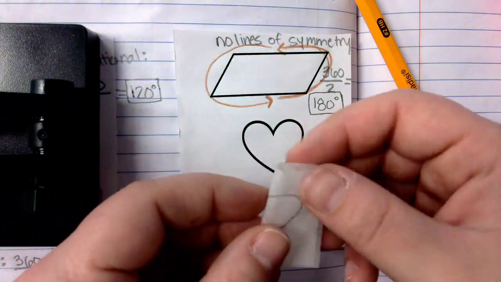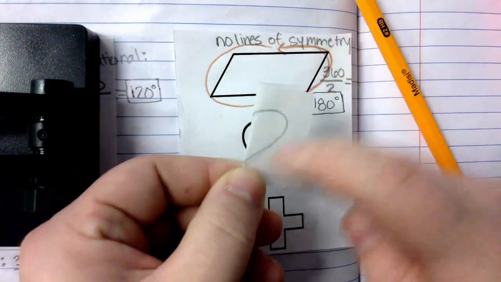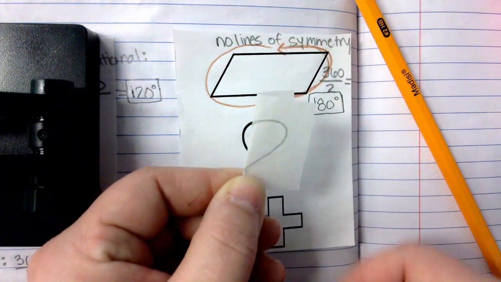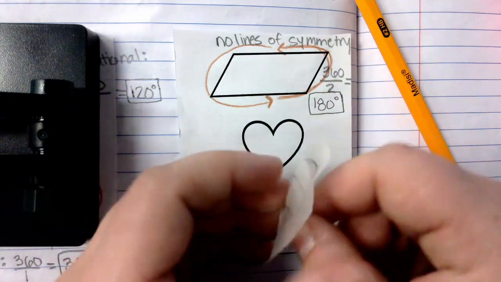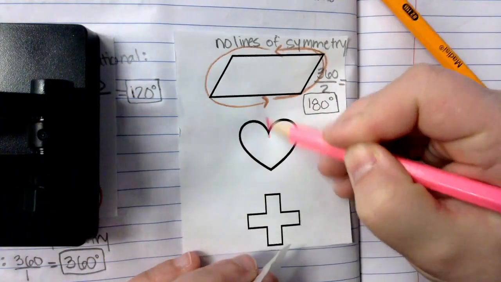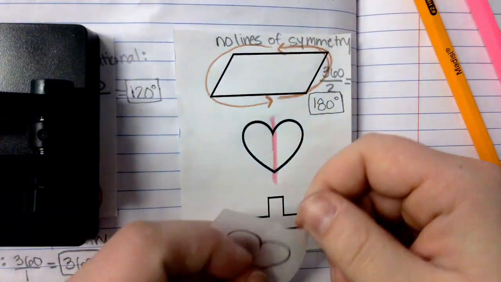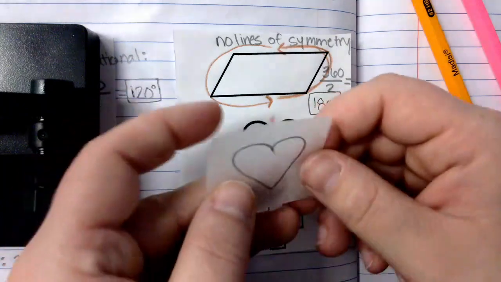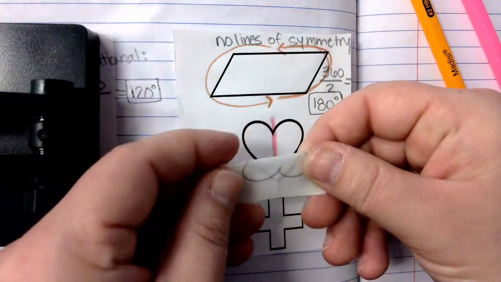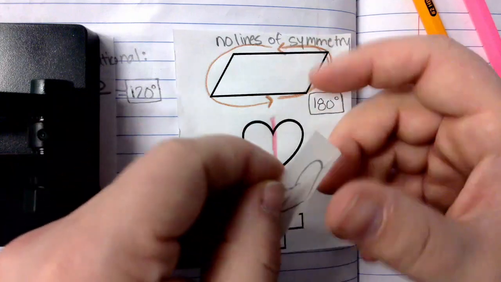If I fold it this way, does it work? No. What about diagonally? No. The only one that works is right down that middle. That's the only way we're going to be able to get it right on top of itself. So using that patty paper to actually fold it can be really helpful for some people. Some people are really great at just visually seeing it. So we have one line of symmetry.